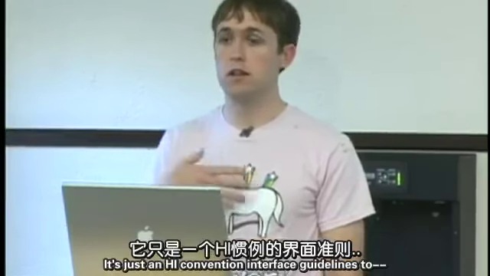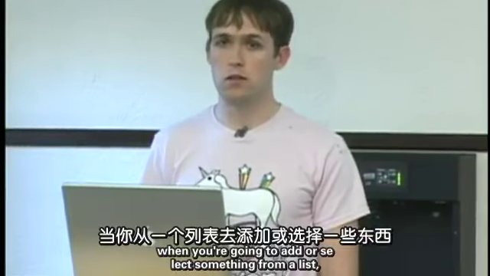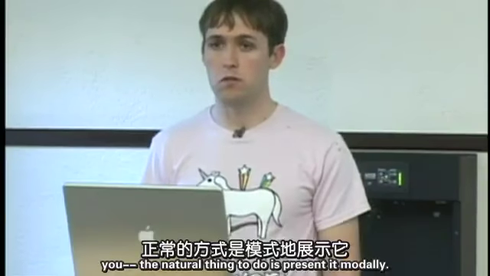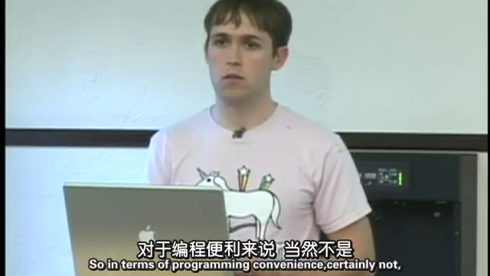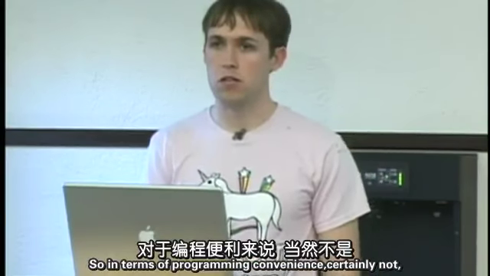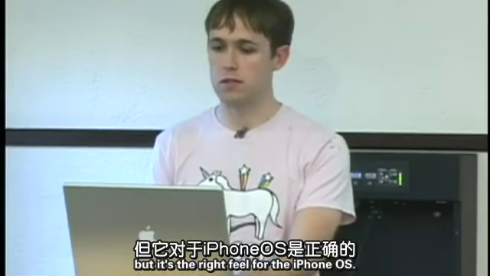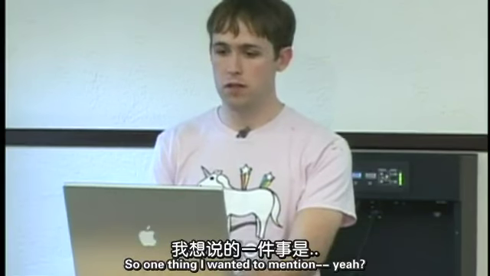It's just an HI convention, human interface guidelines, that when you're going to add or select something from a list, the natural thing to do is present it modally. So in terms of programming convenience, certainly not, but it's the right feel for the iPhone OS. So one thing I wanted to mention, yeah?